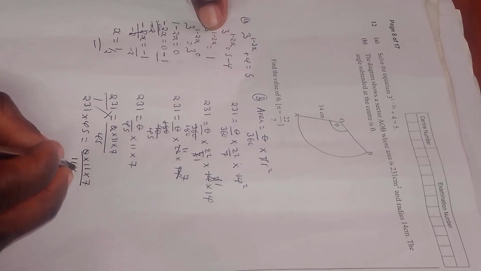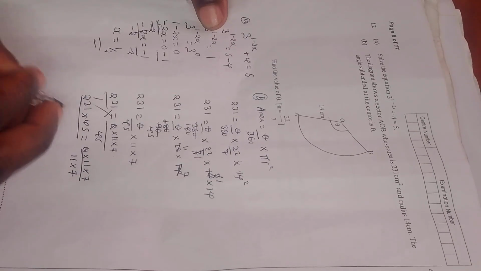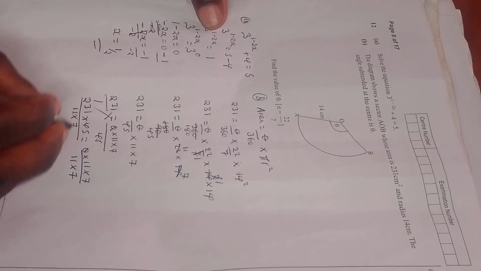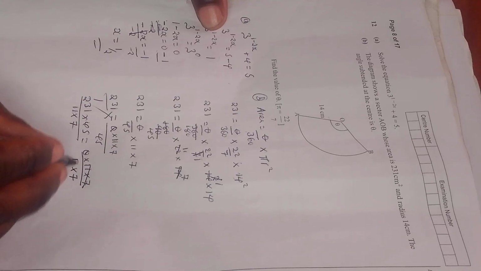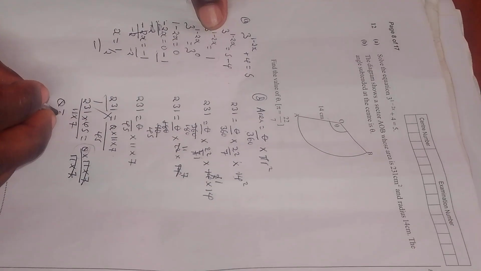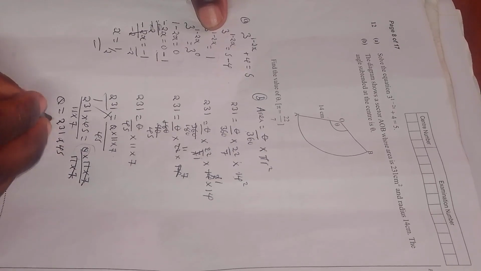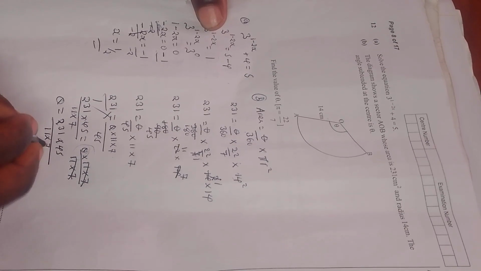Then we divide both sides by 11 times 7, where 11 times 7 will cancel. We remain with theta, so theta is equal to 231 times 45 over 11 times 7.